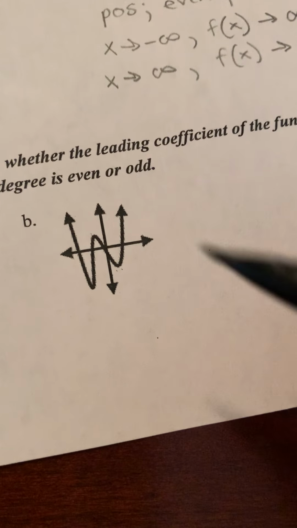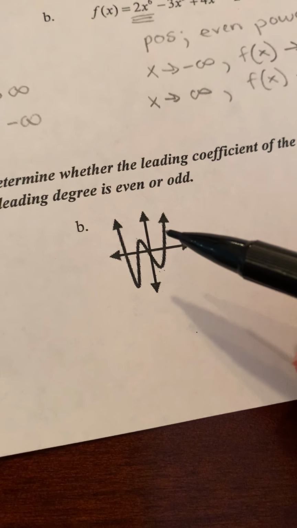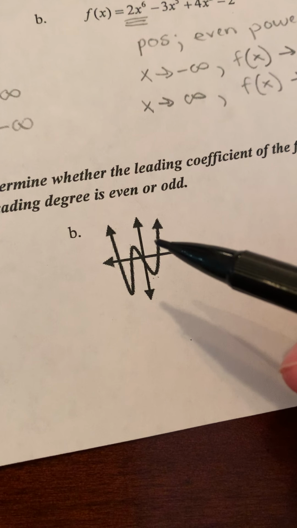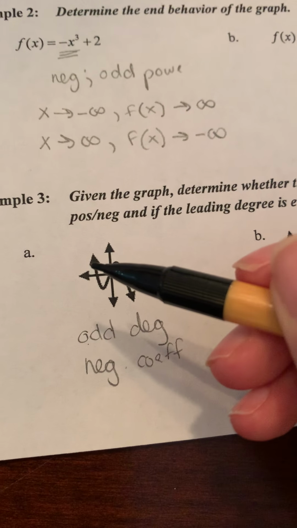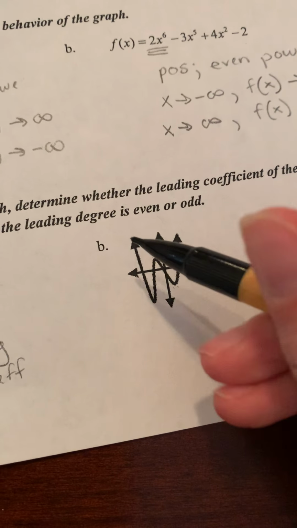How about this one? This one, the end behavior is up, up. Remember, when it's an even degree, you'll either be up, up, or down, down. When it's an odd degree, the end behaviors are opposites of each other. So since the end behaviors are the same, I know it will be an even degree. And since it's opening up for both of them, that means it'll be a positive coefficient.